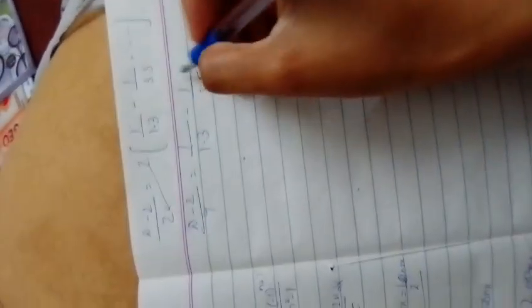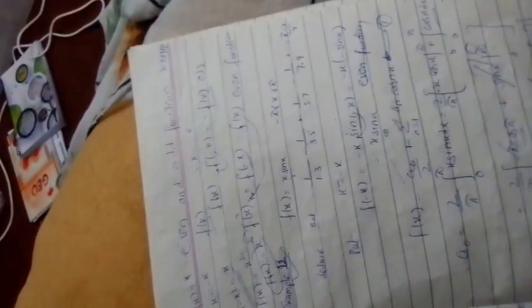2 will be multiplied here. From here we can say that the next term will be 5.7 and 3.7, right?